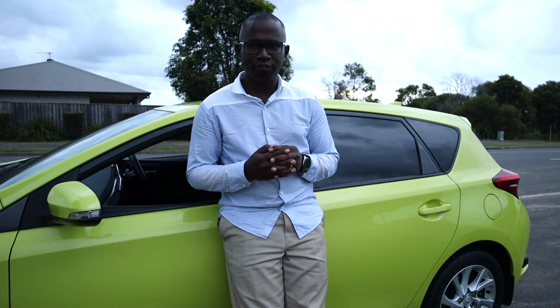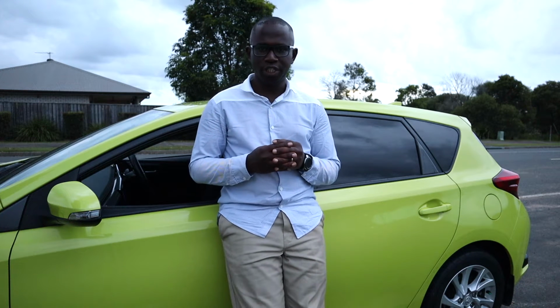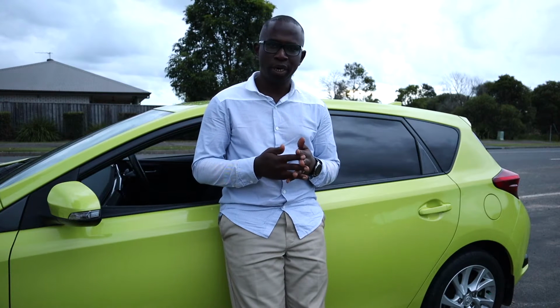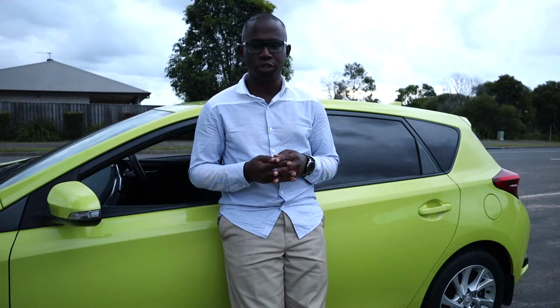Can I use the reversing camera when I'm doing a reversing maneuver? So for example, if I'm doing a 3-point turn, a reverse parallel park, or a straight line reverse.